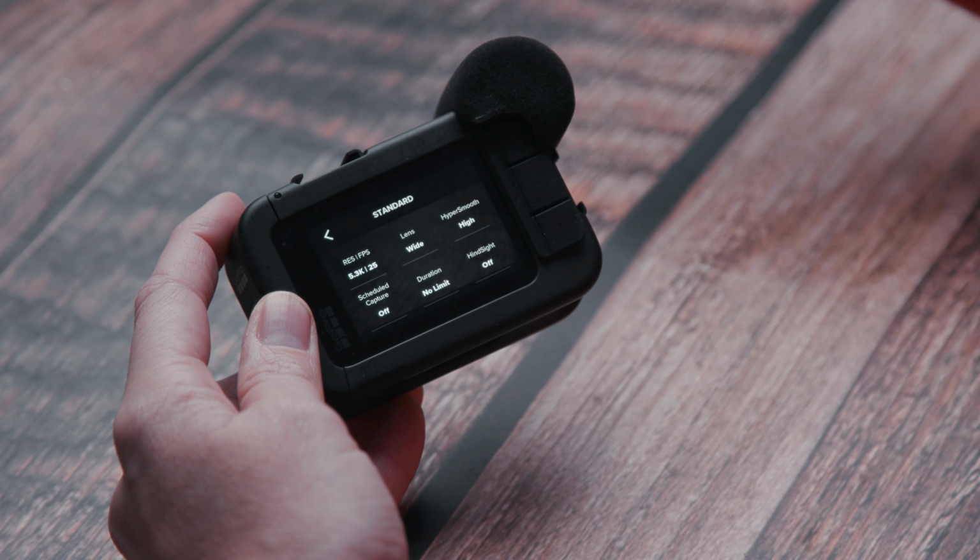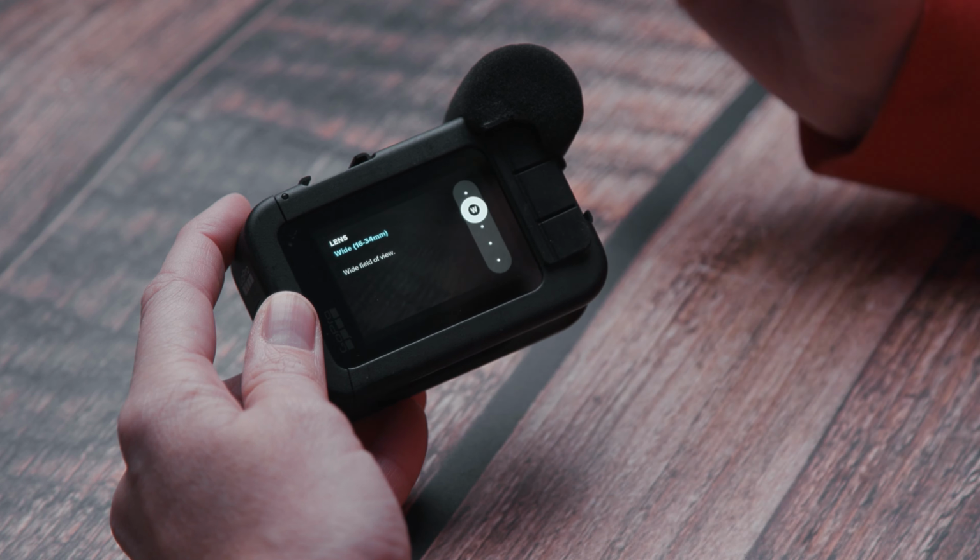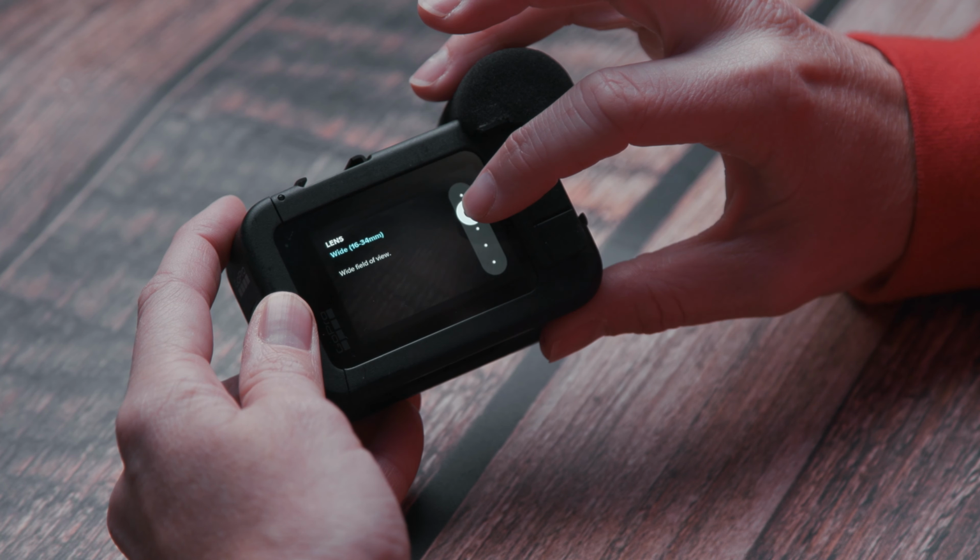Now, for vlogging and standard shooting, I always choose the wide lens. That's going to be, like it says there, 16 to 34 mil. The ultra wide is just a little bit too wide for me. You can see the fringing on the sides and it looks very GoPro-y. That's why I go for the wide. But when I did the studio video, I was on the narrow lens or linear lens. So you just have to pick what looks natural. If you're shooting a piece to camera or something like that, you're going to want the linear lens.